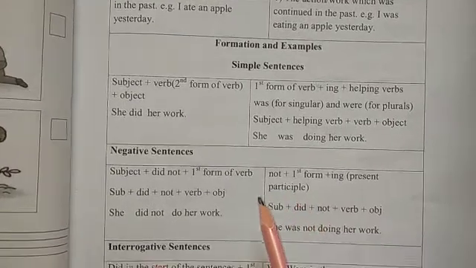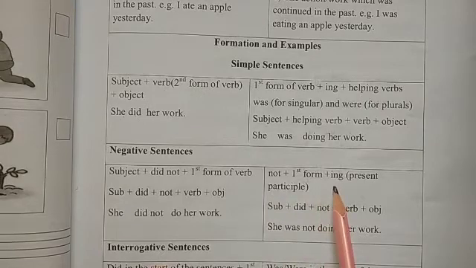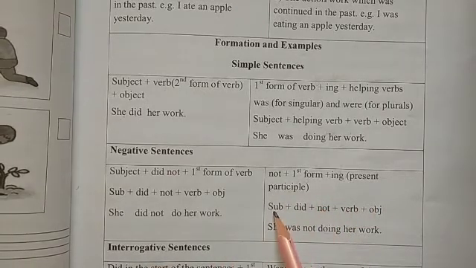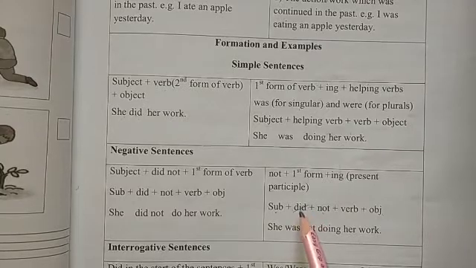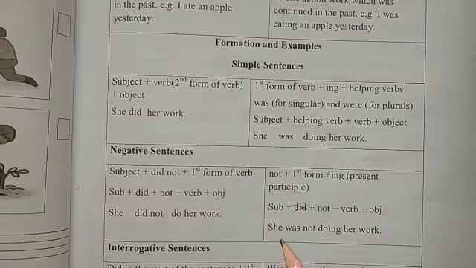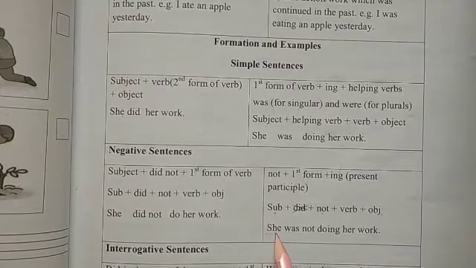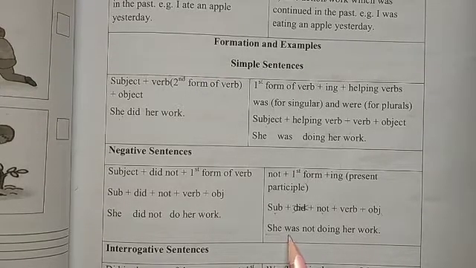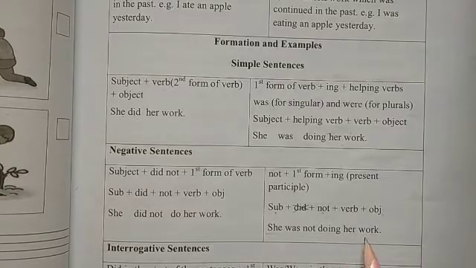To make negative sentence, what we have to do, we will add not, first form of verb, ing, present participle. Okay, sorry, here we use was or were not, helping verb. Okay, we use was not or were not. So she was not doing her work. In this sentence, she is subject, was is helping verb, not is used to make negative, doing is first form of verb with present participle, and work is object.